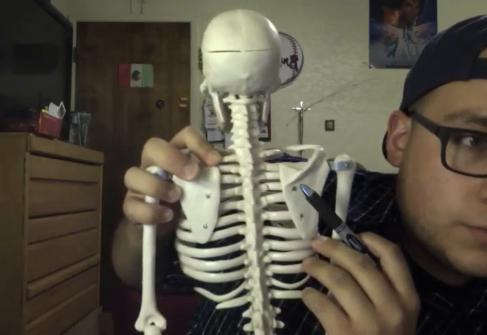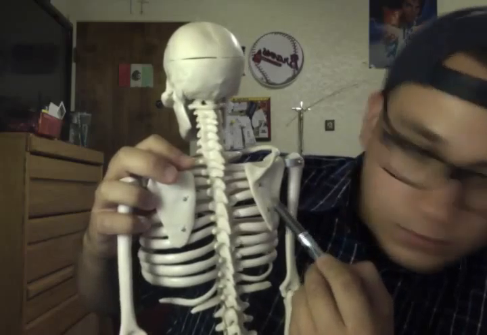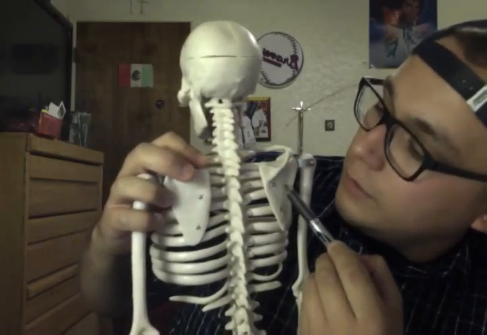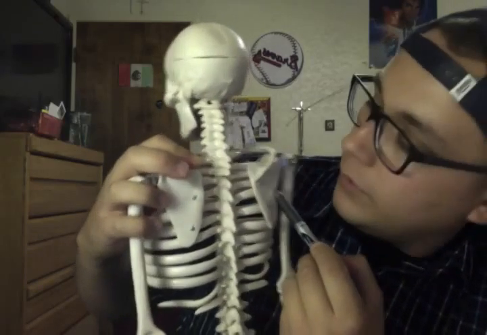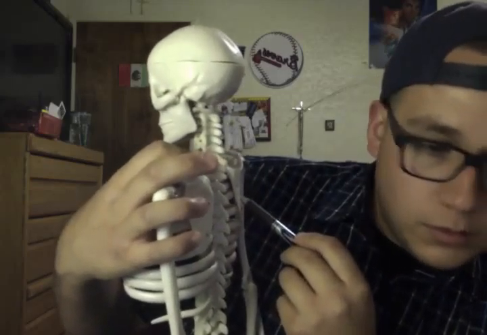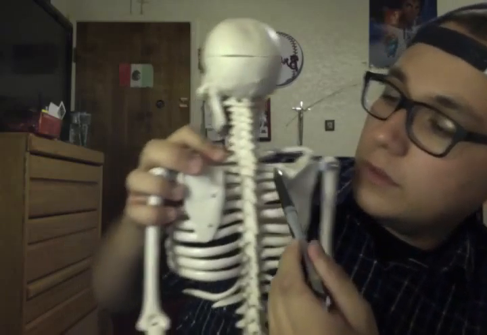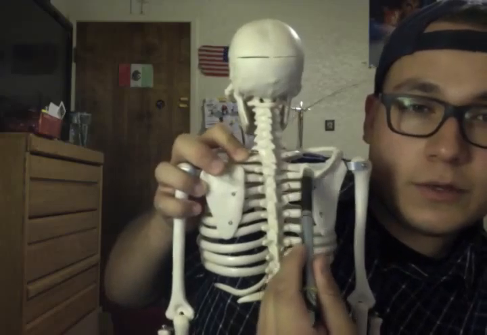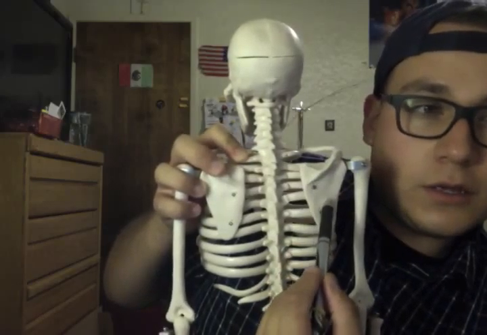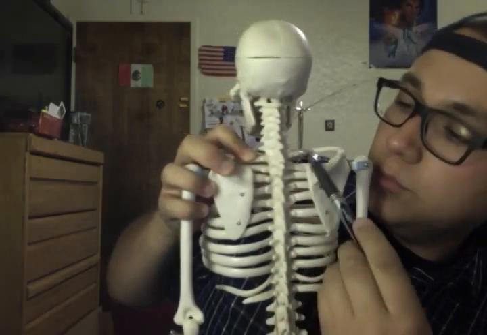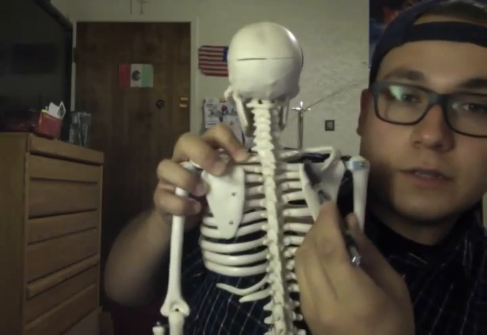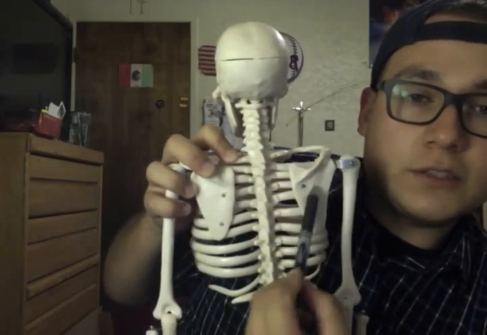And then the next is infraspinous fossa, which is below that. Just here. Let's see if I'm doing this right. Infraspinous fossa. No, sorry, supraspinous fossa. Infraspinous fossa.